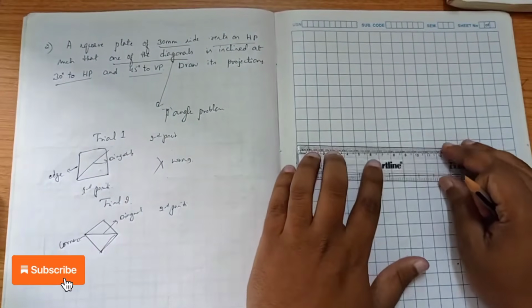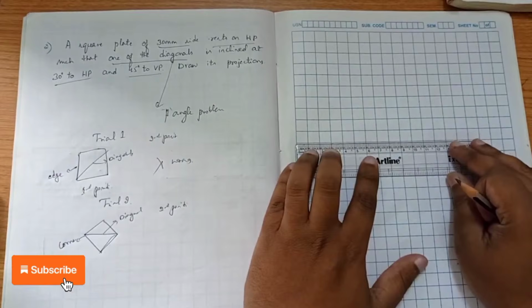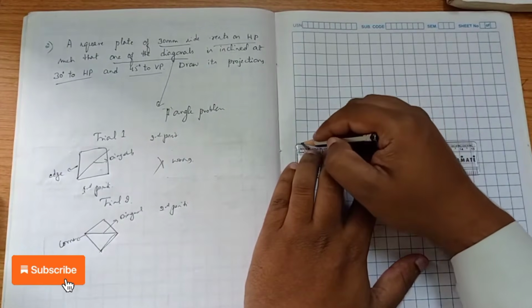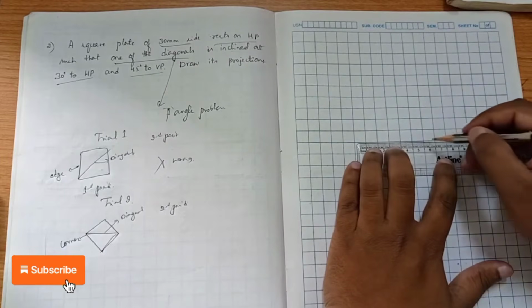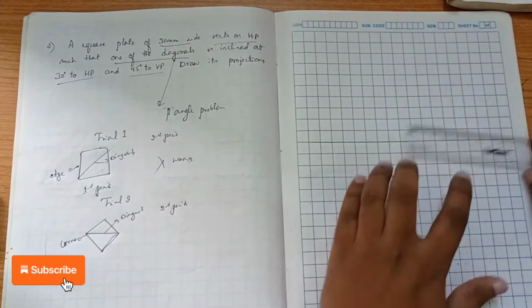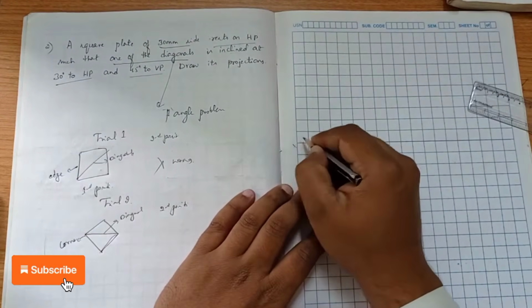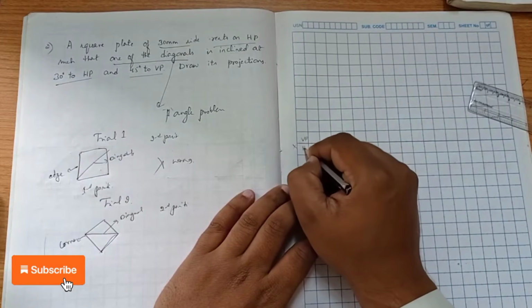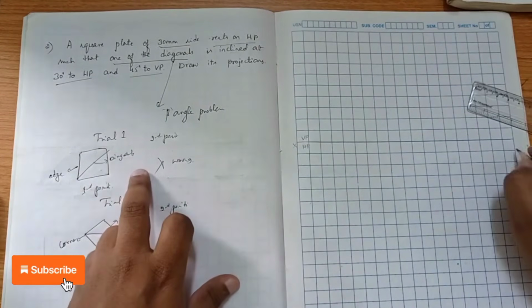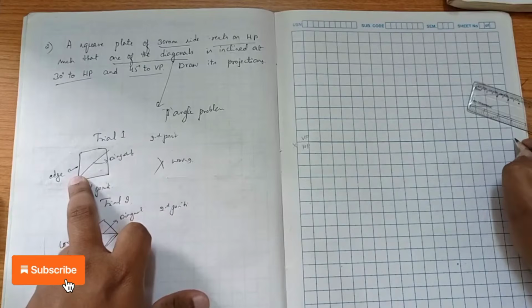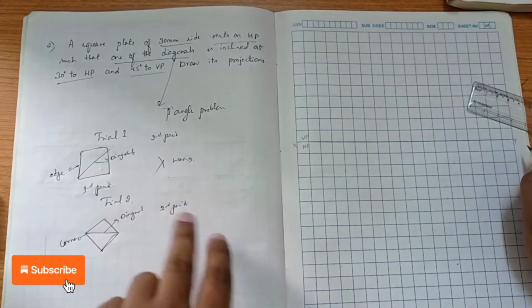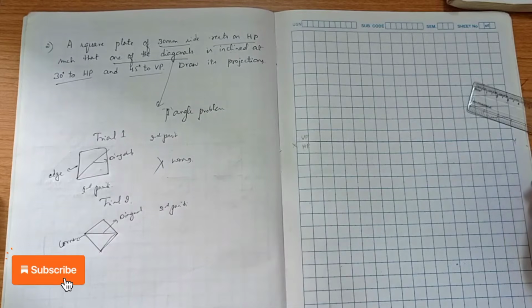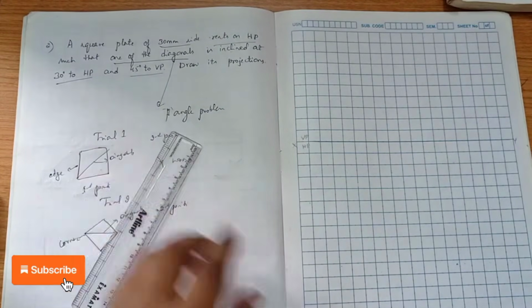So I'm going to construct a square with respect to a corner. Understood, right? The two trials we have done: one trial with the edge, where in the second position we are not able to incline the diagonal if it is started with the edge. If we start with the corner, we are able to give the inclination in the second position and also in the third position. So how to draw the square with respect to a corner, as we have learned.